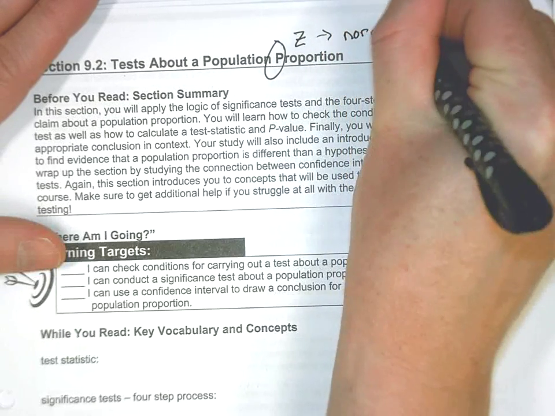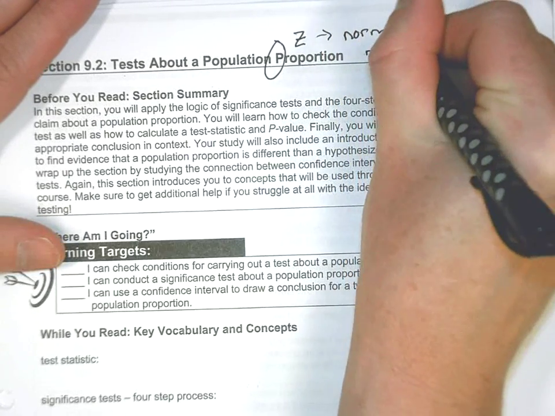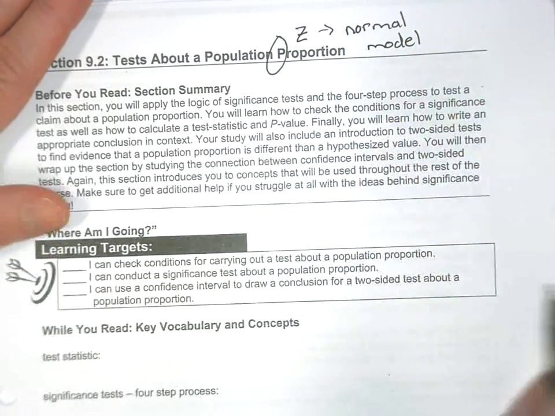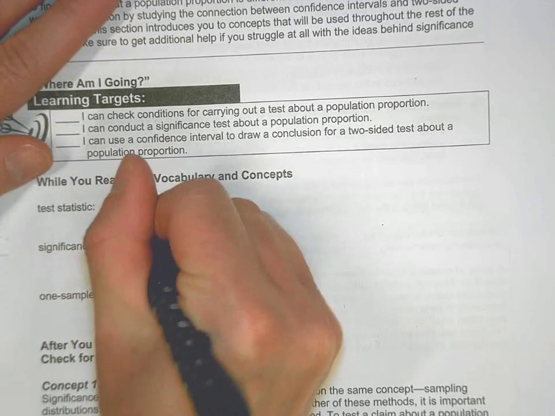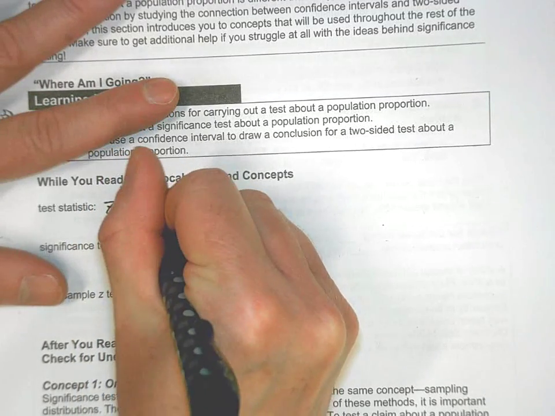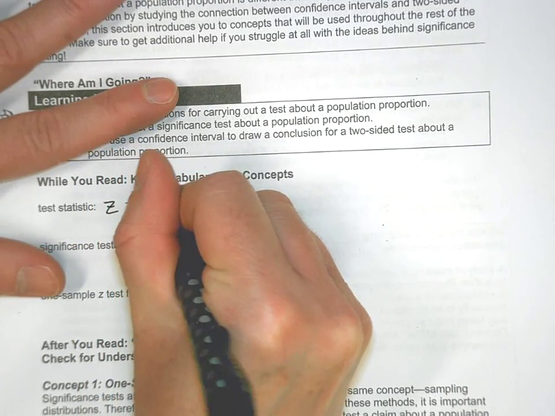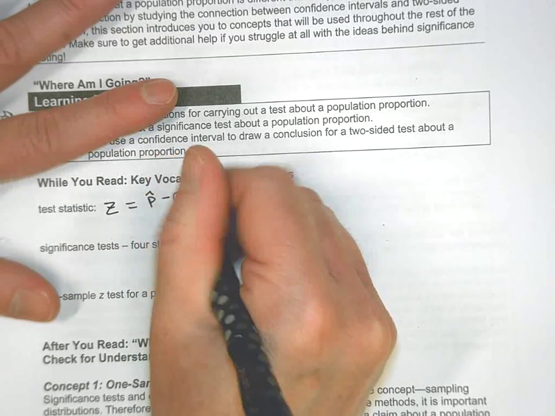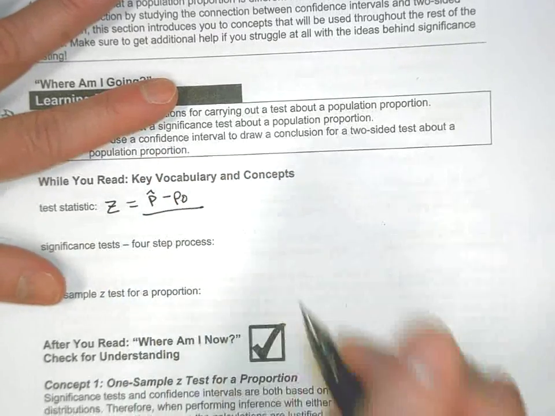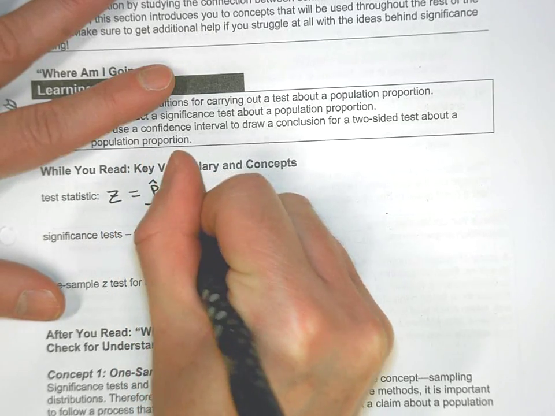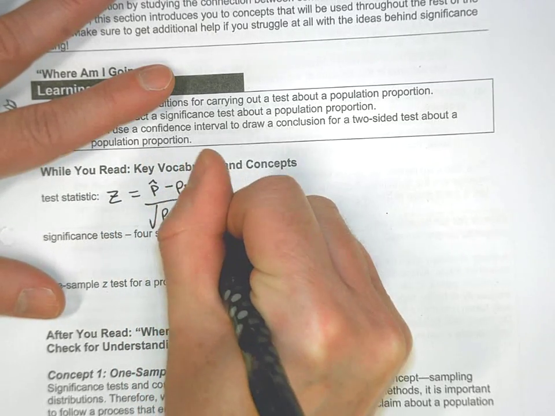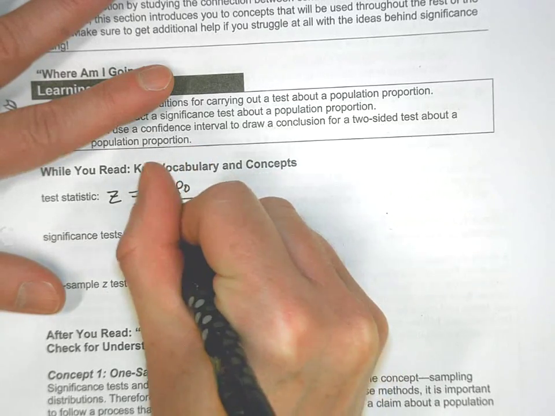So we'll be checking the normal model conditions. So your test statistic is just your Z-score, which I wrote the formula down on the last page. It was p hat minus p naught from the population, our parameter, over the square root of that population parameter times 1 minus it, all over n.